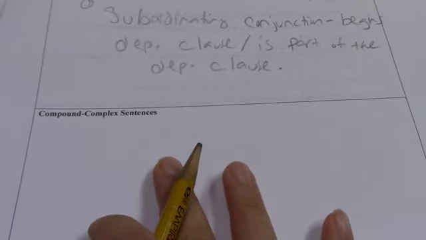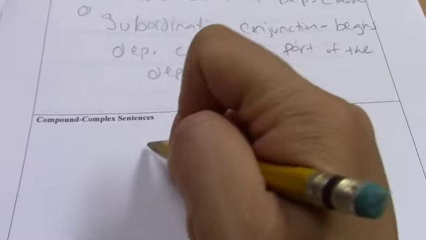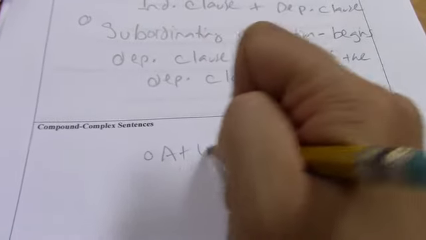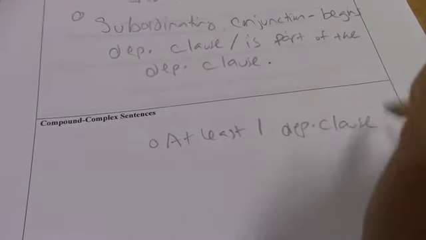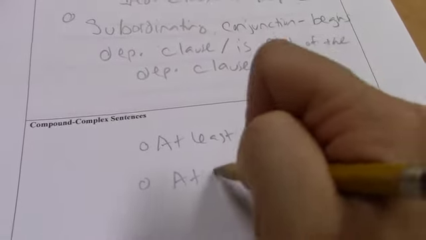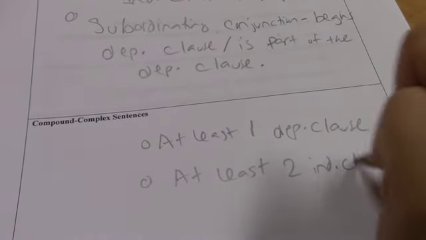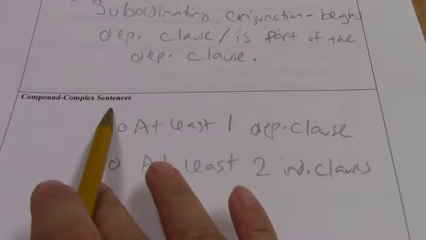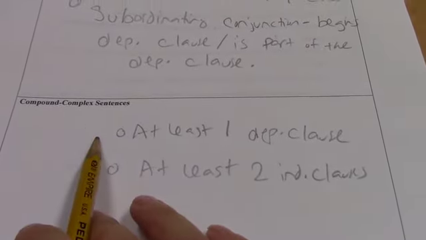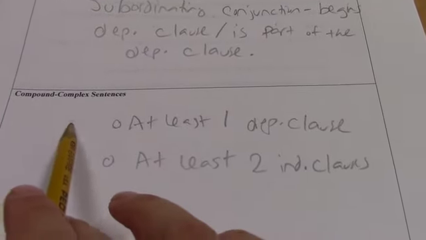Basically, the compound complex sentence is a sentence that's both compound and complex. In a compound complex sentence, you have at least one dependent clause and at least two independent clauses. All right. And again, I'm not expecting you to know about compound complex sentences right now. You'll begin talking about compound complex sentences during your sophomore year. I just wanted to give you a little introduction.